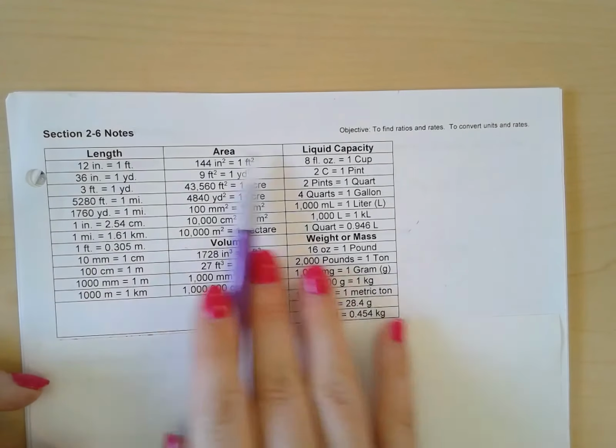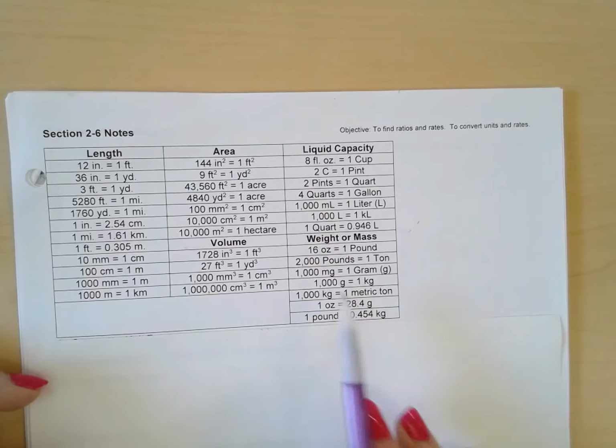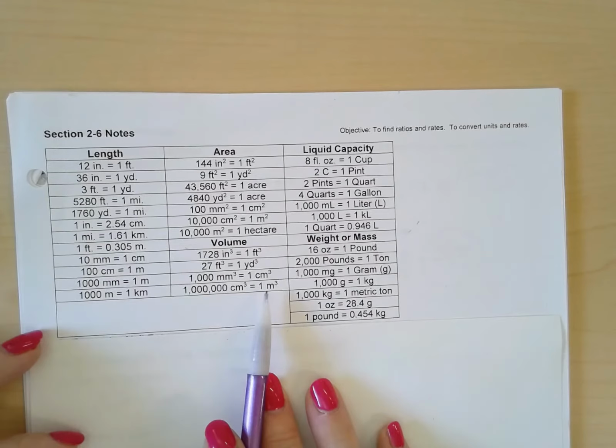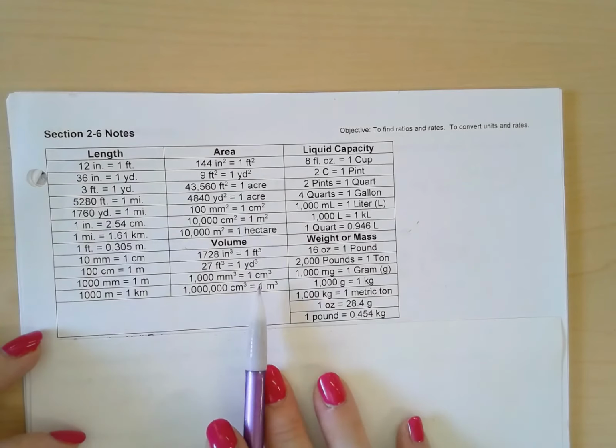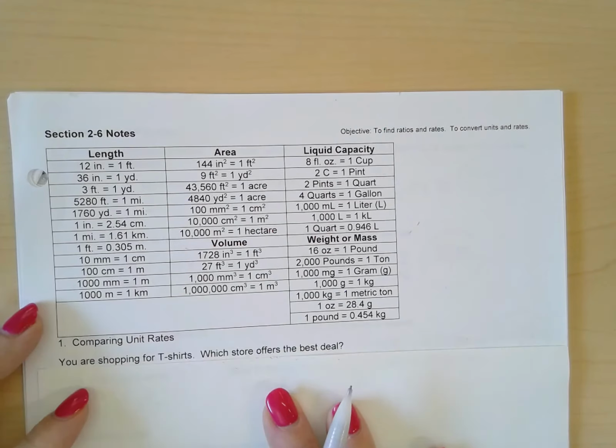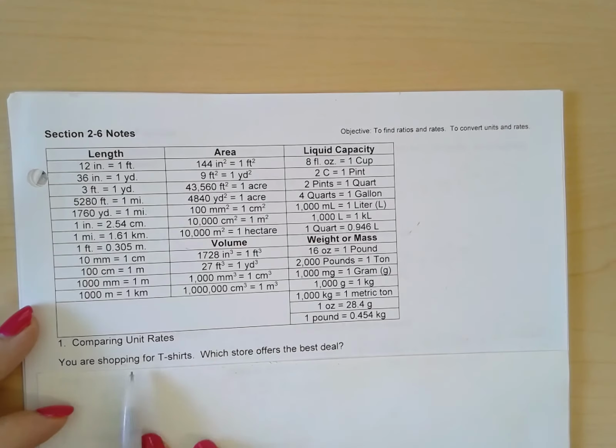So this chart is just a chart to let you know what some conversions are, because we'll use those in the problems. So you're going to want to keep this close by. You're going to use this chart quite a bit. So for the first couple sections, it says, you are shopping for t-shirts. Which store offers the best deal?